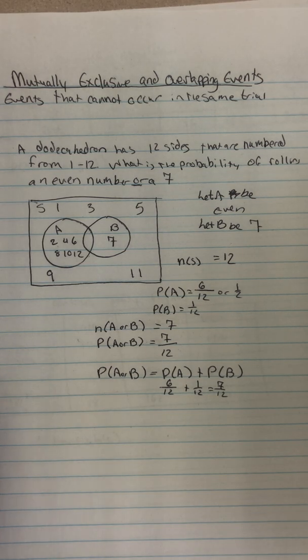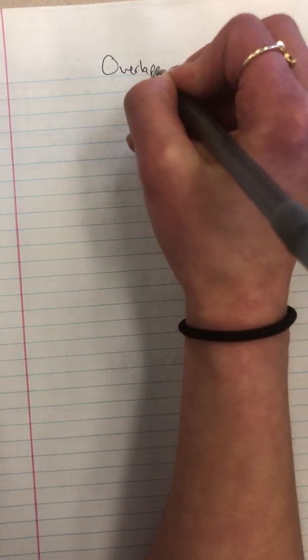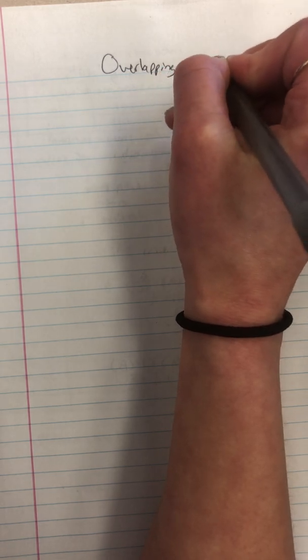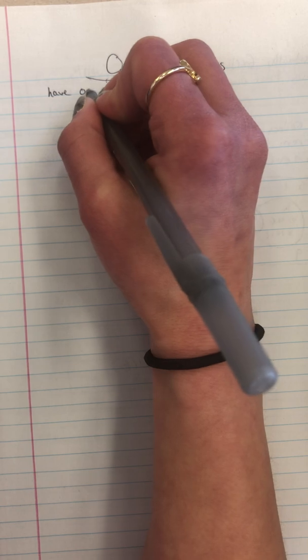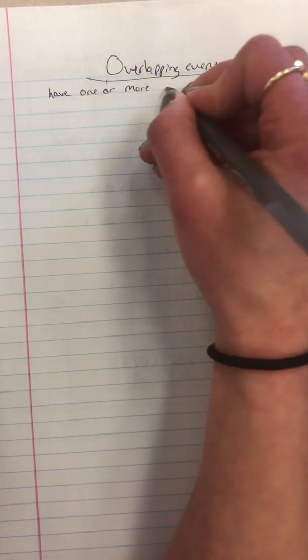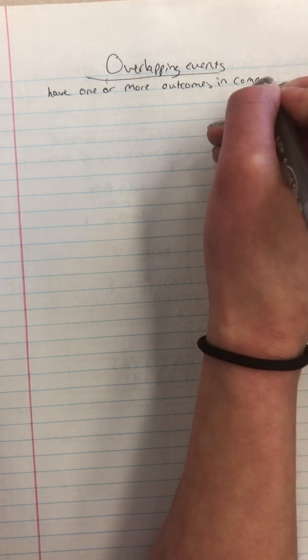Okay, let's look at a different example. Let's look at overlapping events. An example of an overlapping event is if they have one or more outcomes in common. So overlapping events have one or more outcomes in common.